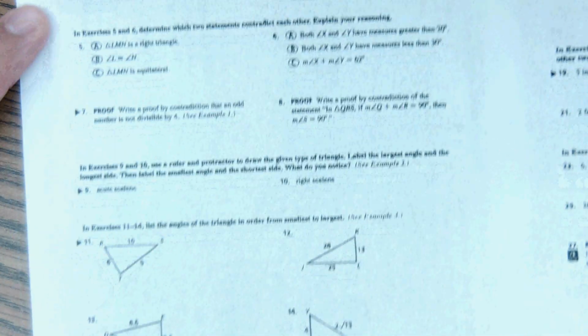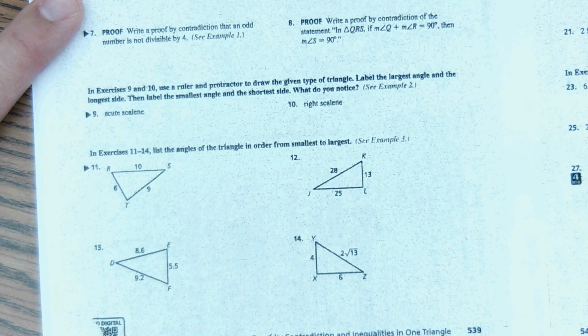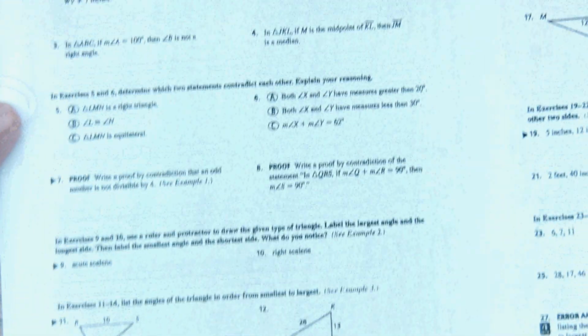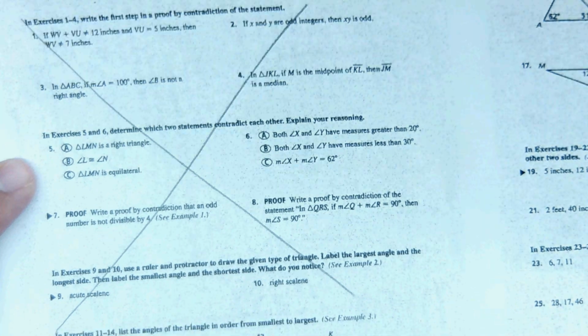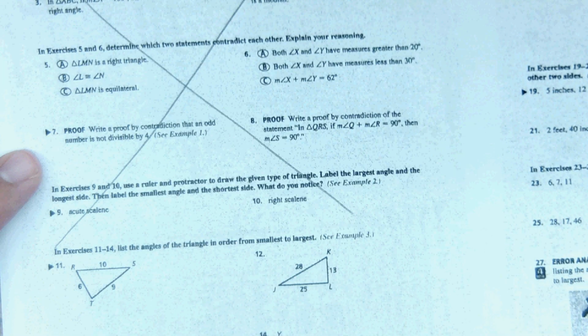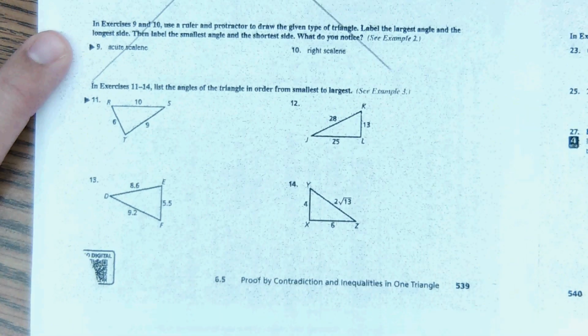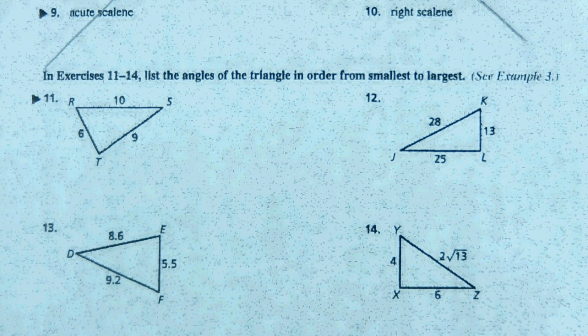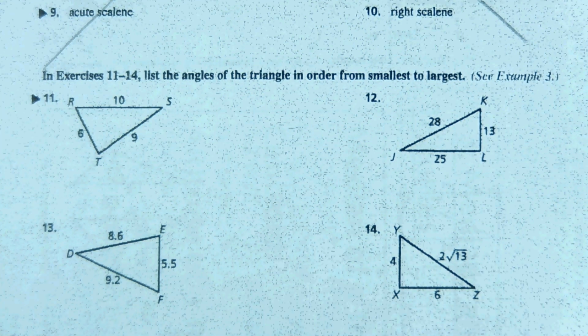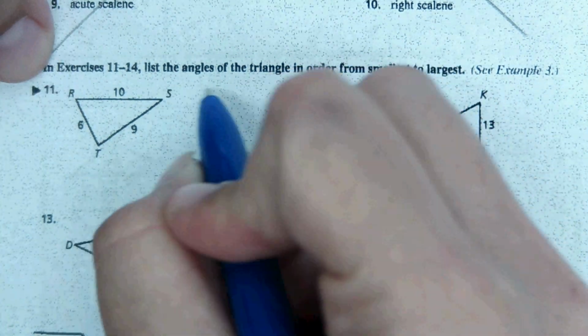The first half of the page doesn't even look like that. But the bottom half, 11 through 14, is what we were working on. So we're going to actually cross out this top part right here, and then just move down to 11. So this will probably feel pretty easy for a lot of you. Just let it feel easy, because not everything feels so easy. So just enjoy it while it's easy.